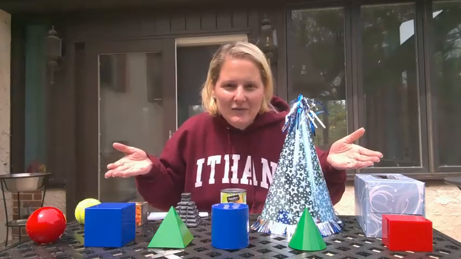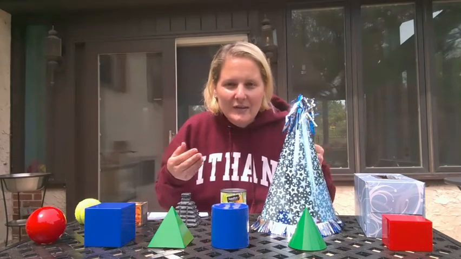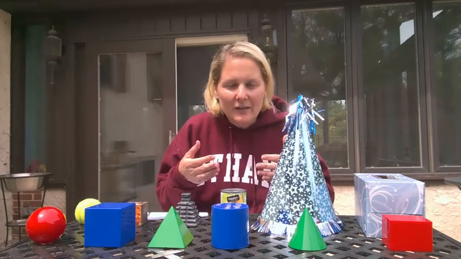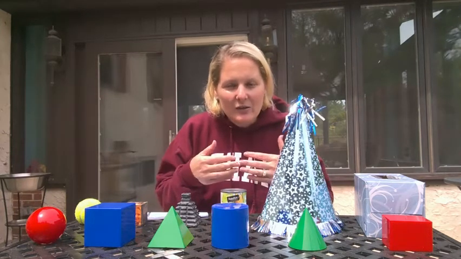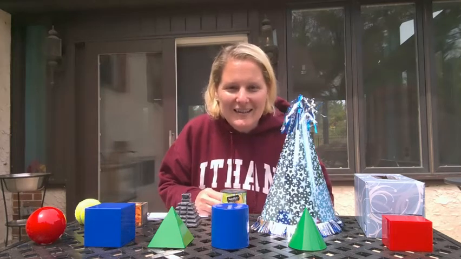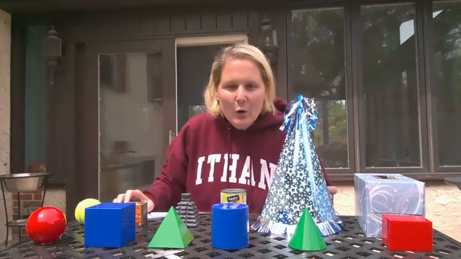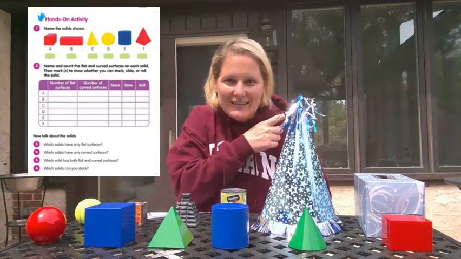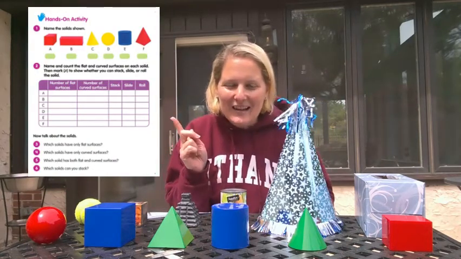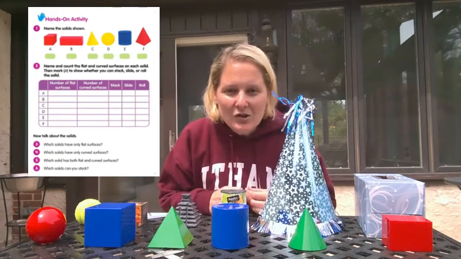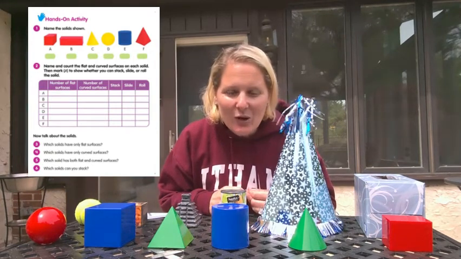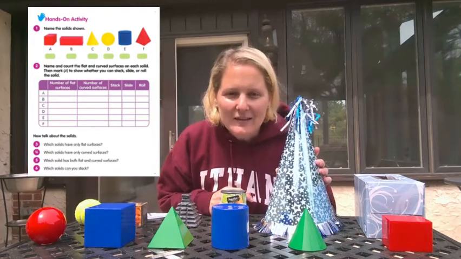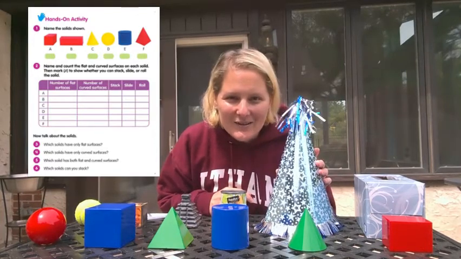All of the shapes you see in front of me are three-dimensional because they have a length and a width and a height. So they go in three different directions. So today, I'm hoping that you have already gotten this worksheet out and ready to go. I'm going to show you my shapes, and then I'd like you to go and see if you can find some similar three-dimensional shapes at your house.